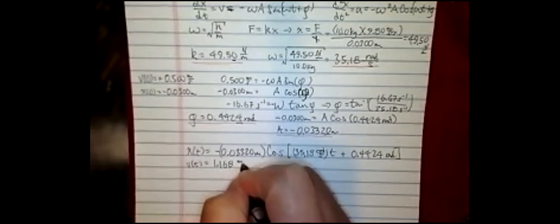Multiplying those two, I get 1.168 meters per second times the sine of the same 35.18 radians per second times t plus 0.4424 radians.